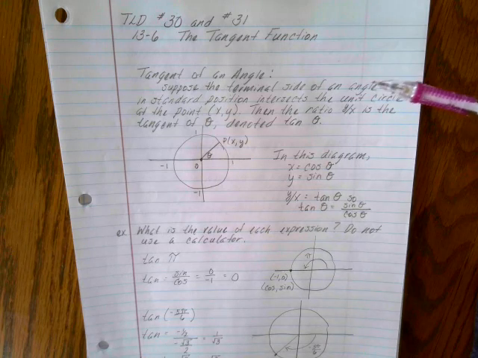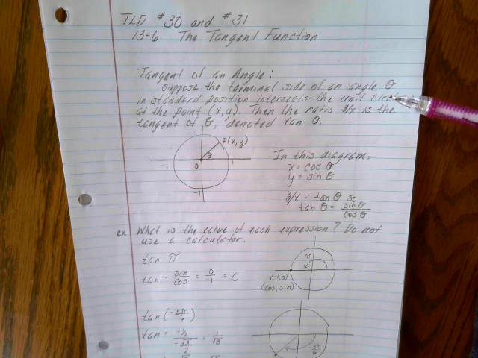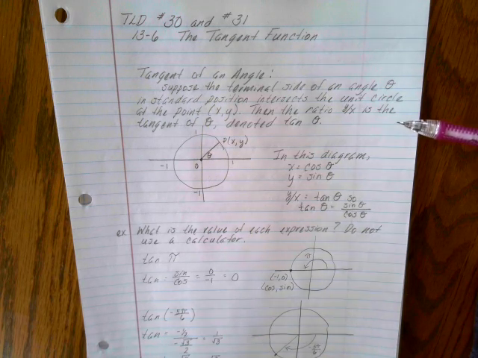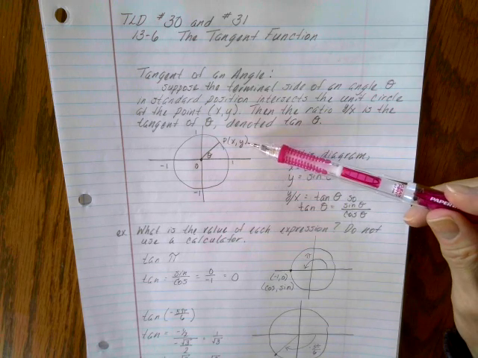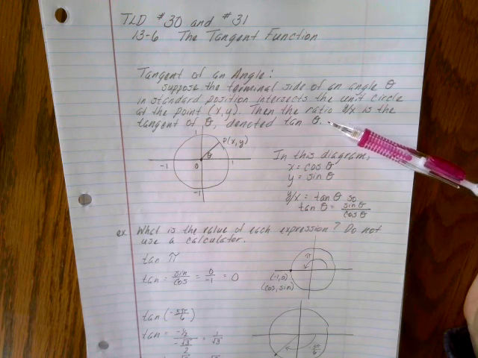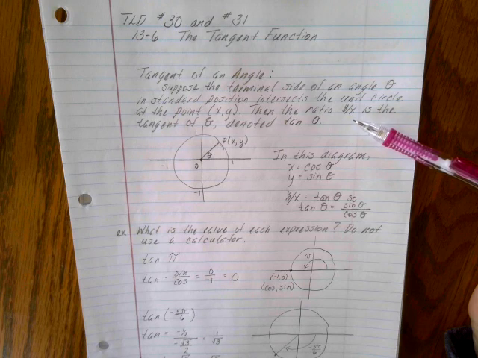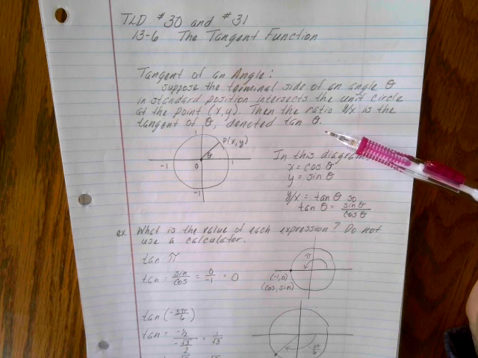Suppose the terminal side of an angle theta in standard position intersects the unit circle. This is when knowing the unit circle is very beneficial, and I will put that up again here in a few minutes for you. It's going to intersect the unit circle at point xy. Then the ratio y over x is the tangent of theta, and that's denoted by tangent of theta.